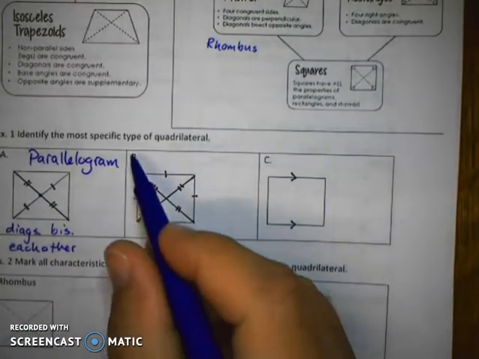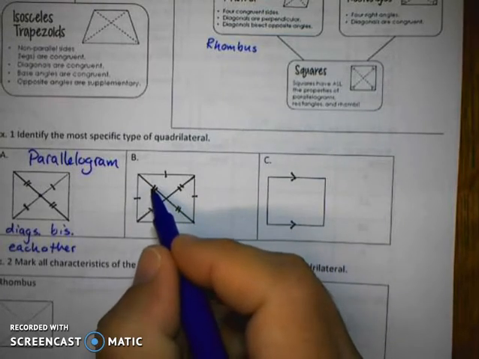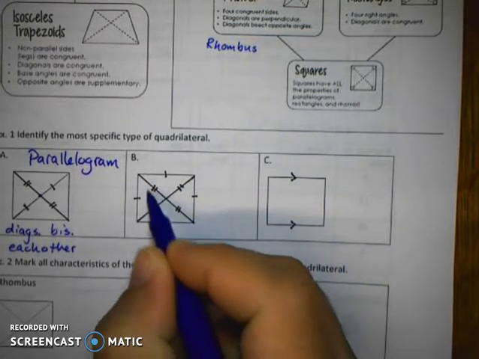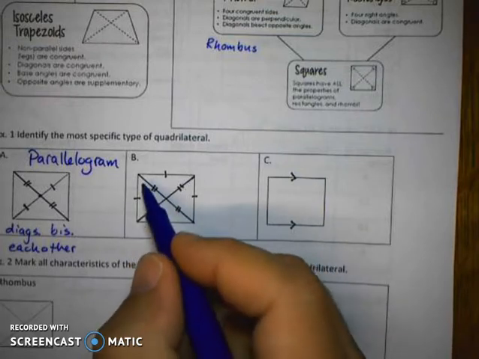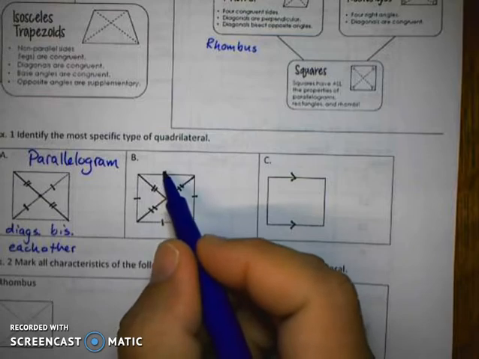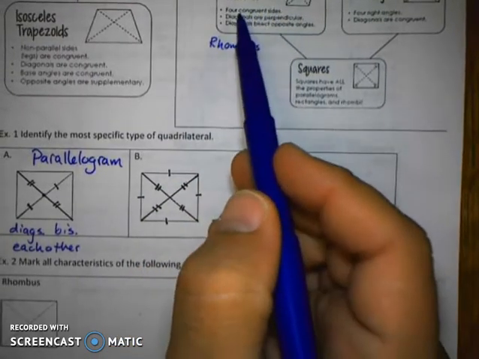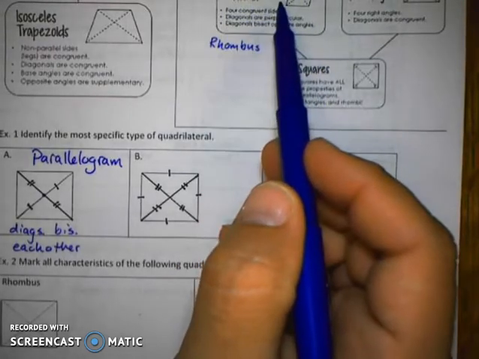Now, once again, on part B, we have diagonals that bisect each other, so we know it's a parallelogram, but they use the same markings for all 4 pieces here. So not only do the diagonals bisect each other, but they are congruent, and all 4 sides are congruent. Anytime we have all 4 sides congruent, we know that it's a rhombus.